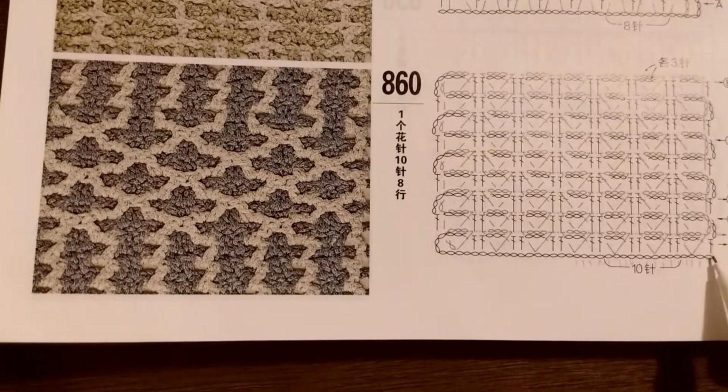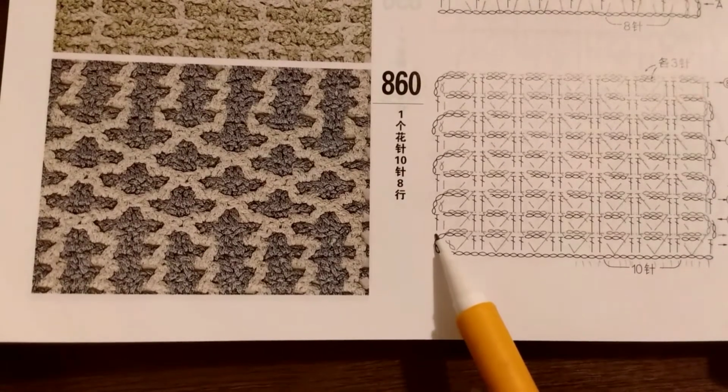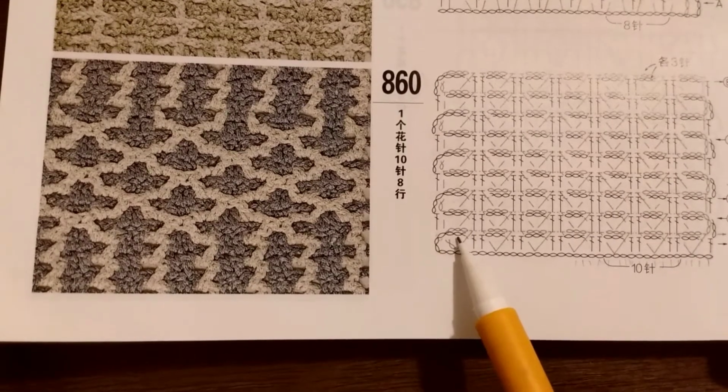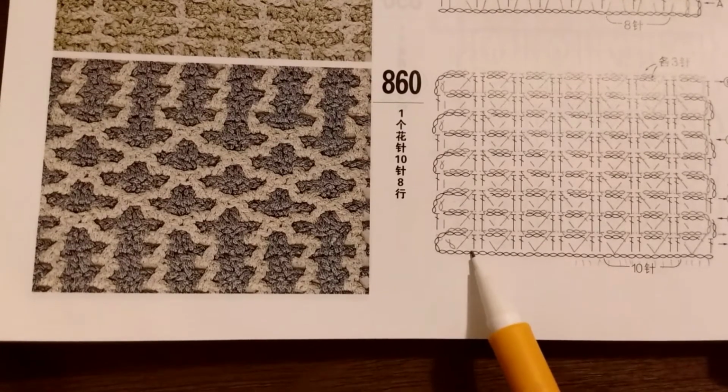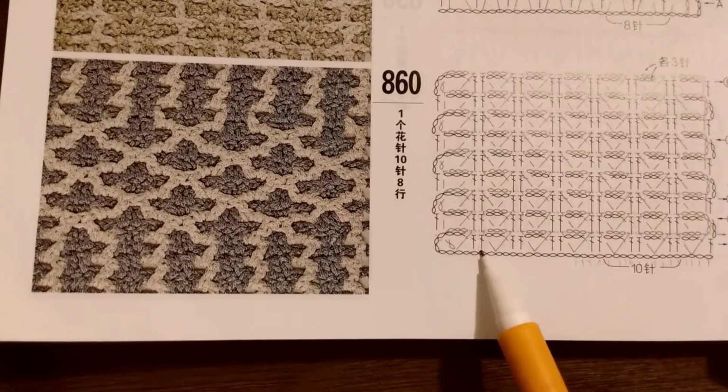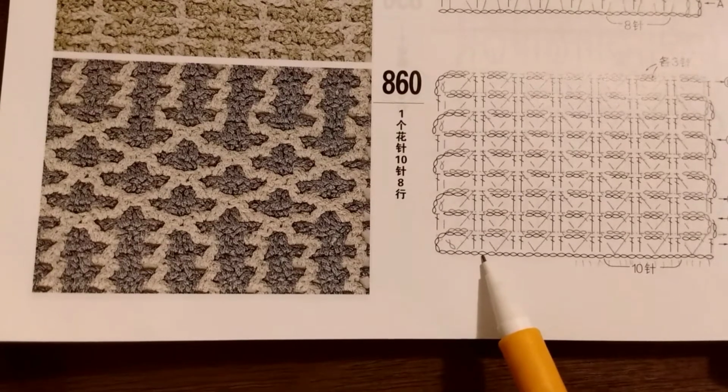So your first row will be in your first chain, you would work a single crochet, and then for this one you actually started in this direction. So you would have used 1, 2, 3 to create your DC stitch, then 1, 2, 3, then you would create 1 DC, 2 DCs in the next chain space.